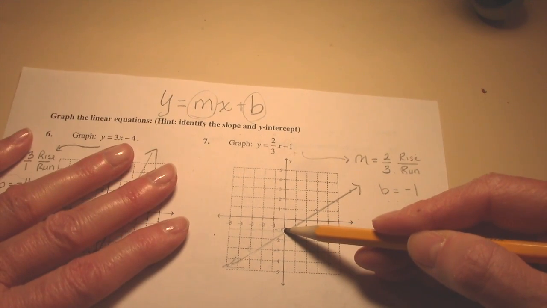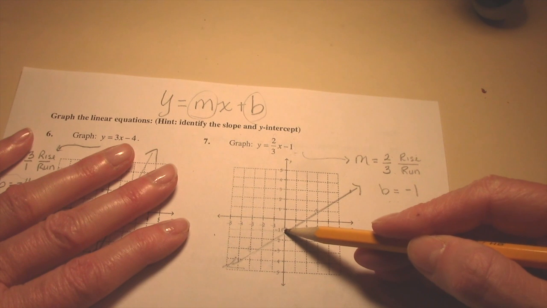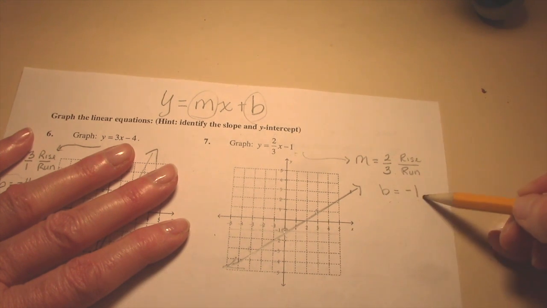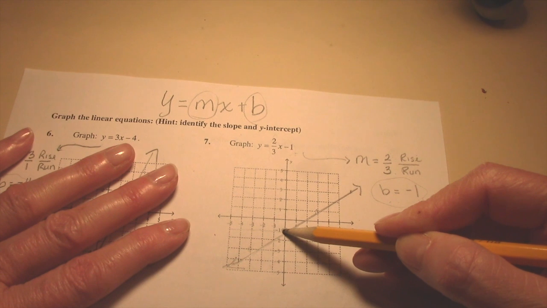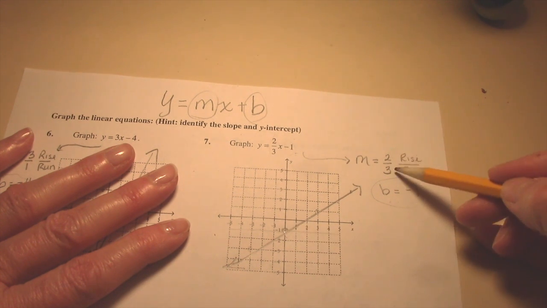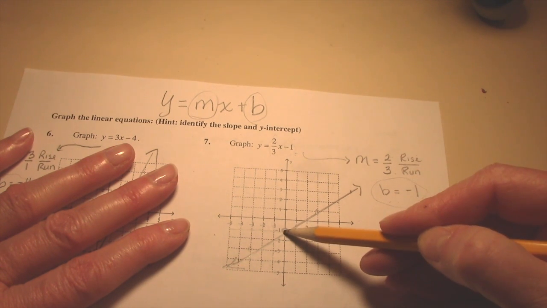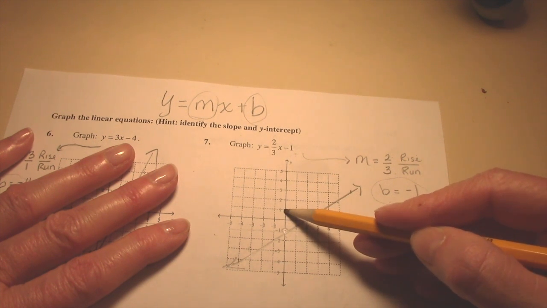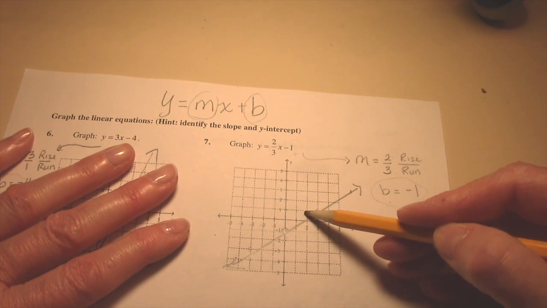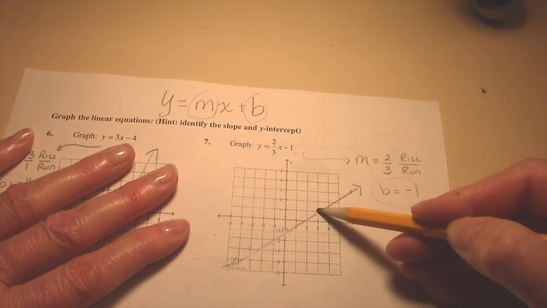Your paper might be better than mine. Okay, so at negative 1, I put a dot. This is where I'm starting. Start at negative 1, put a dot. What is my rise and my run? At negative 1, I rise 2: 1, 2. I run 3: 1, 2, 3. Put a dot.